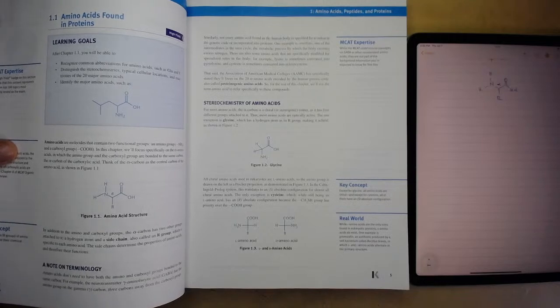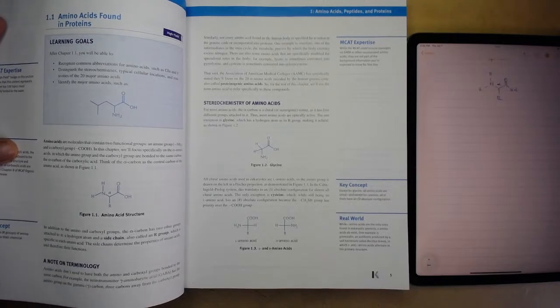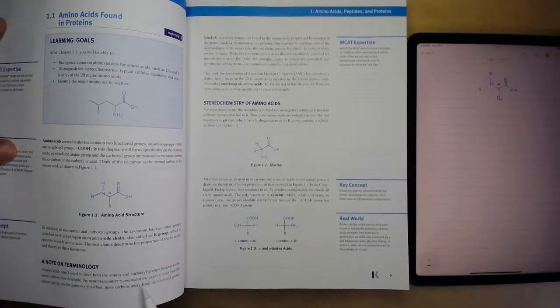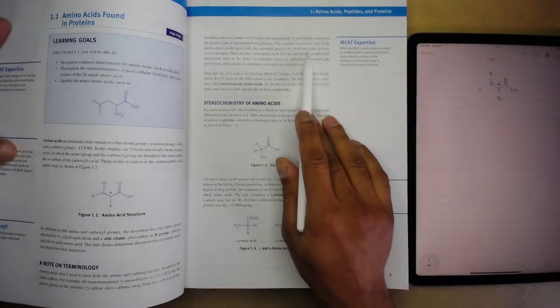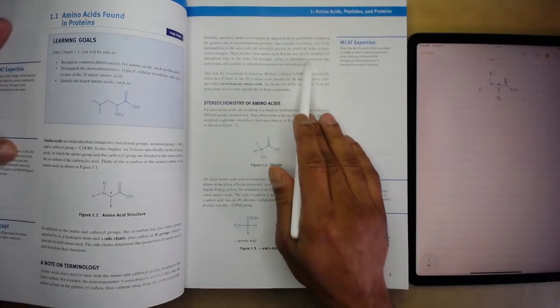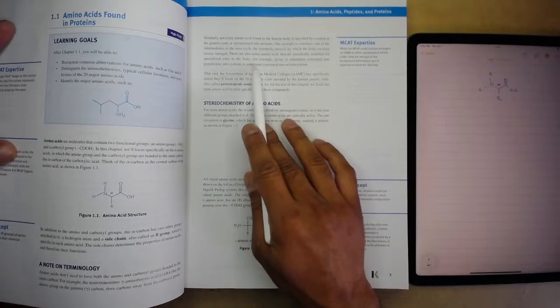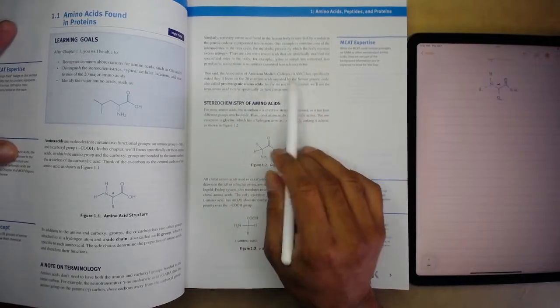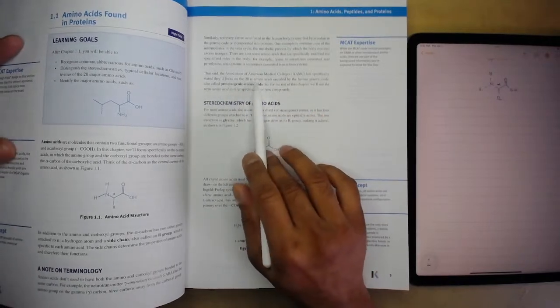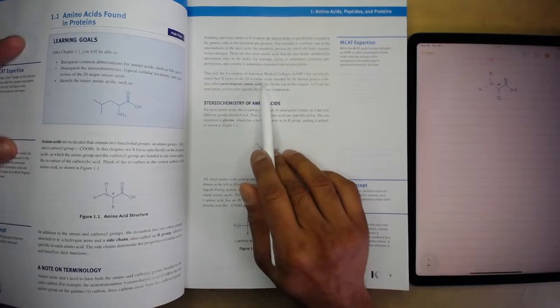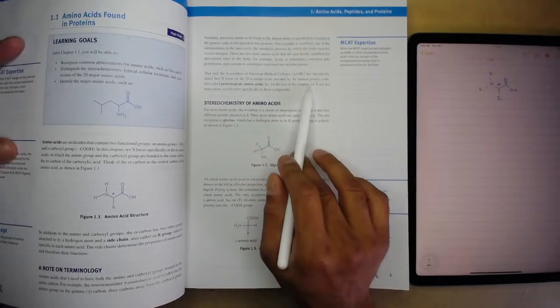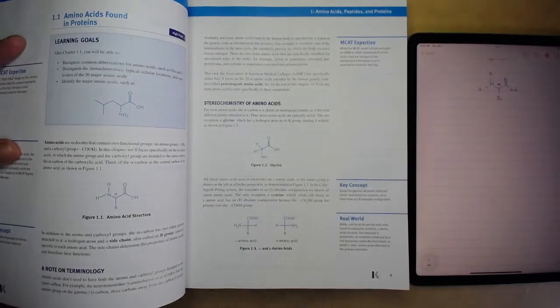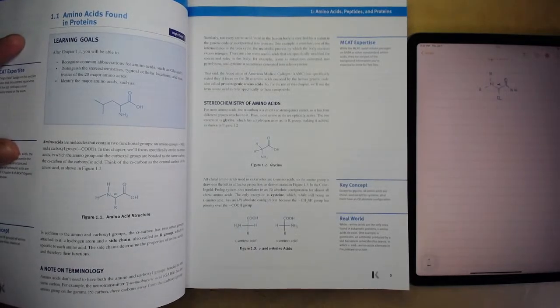So there are possible amino acids that are not, how do they put it? Alpha amino acids, the 20 alpha amino acids encoded by the human genetic code, also called proteinogenic.